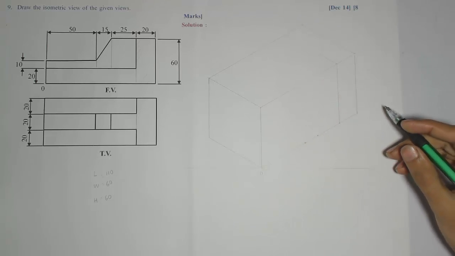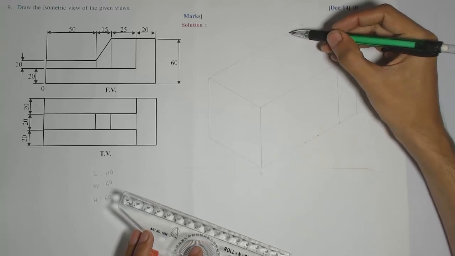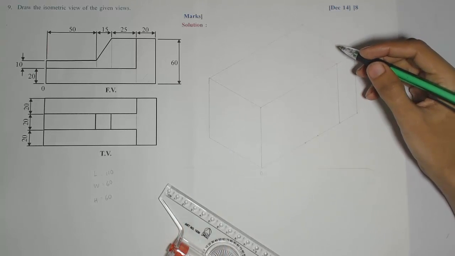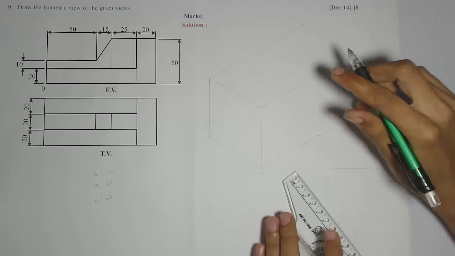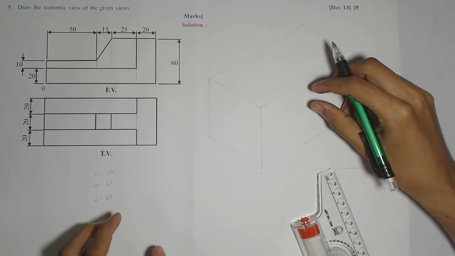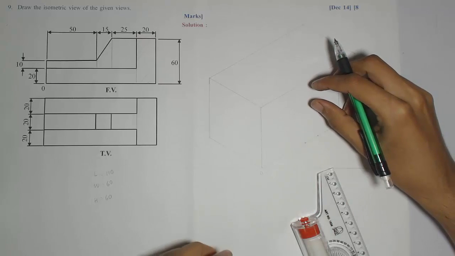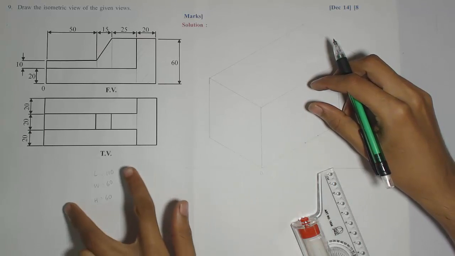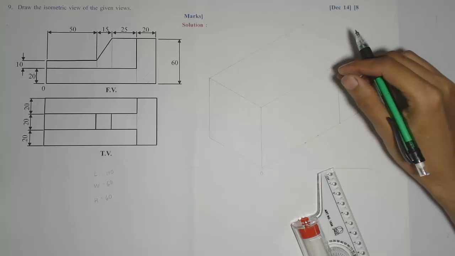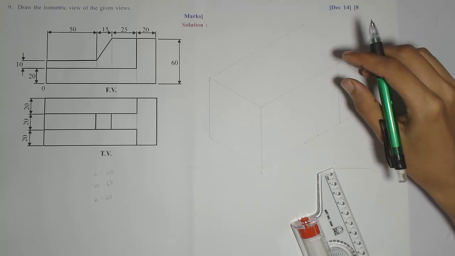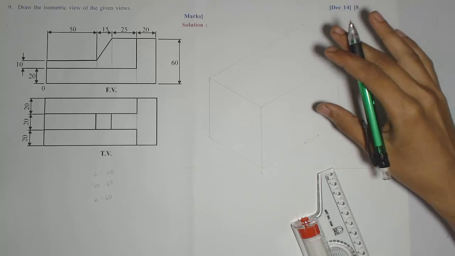Now as per our procedure, for front view and side view, in first problem we projected corners from lengths along the widths and then corners from width along the lengths. Here now the common dimension is height.